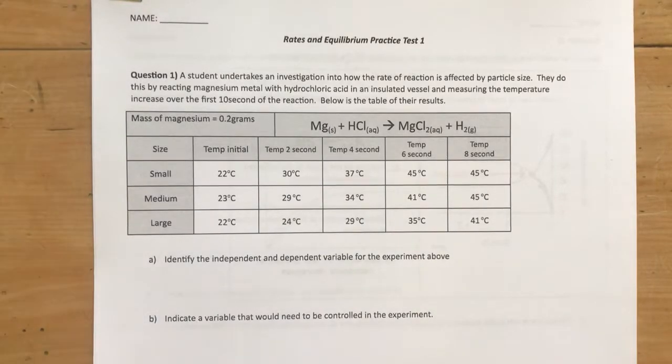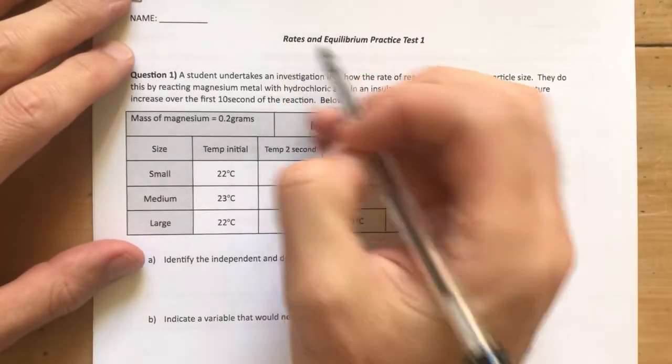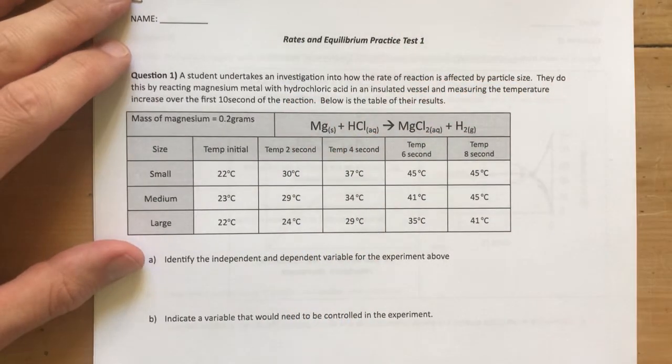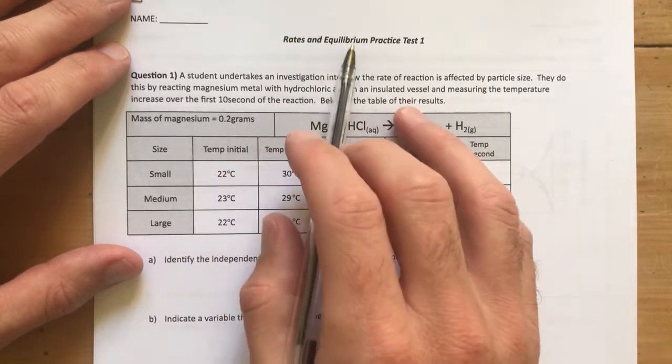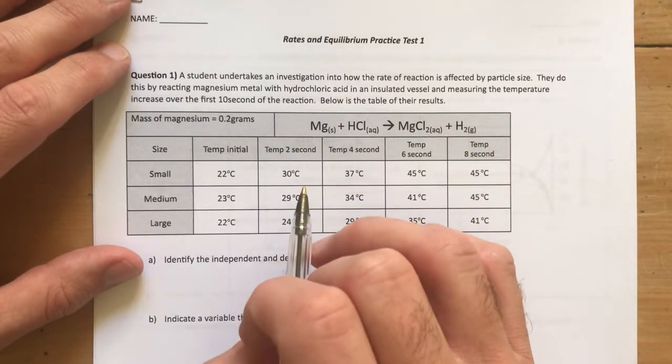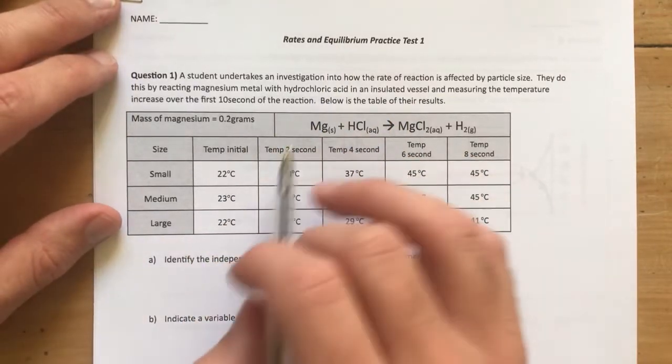So here are the solutions for the rates and equilibrium practice test 1. This obviously is looking at rates of reaction and equilibrium in Year 12 chemistry. So we need to be first and foremost having the ideas of collision theory in terms of rates of reaction and Le Chatelier's principle in terms of equilibrium position in our heads when we're actually reading through these questions.